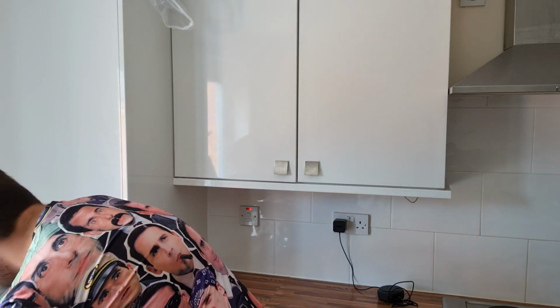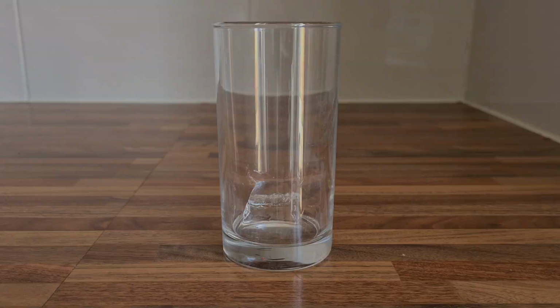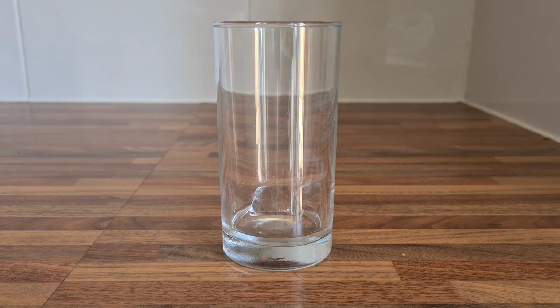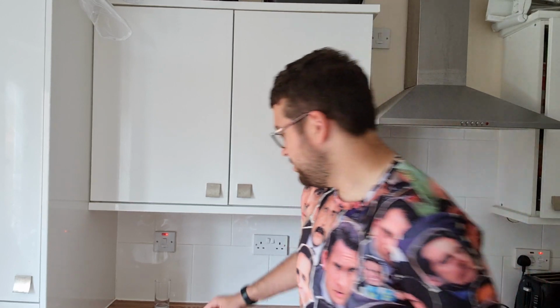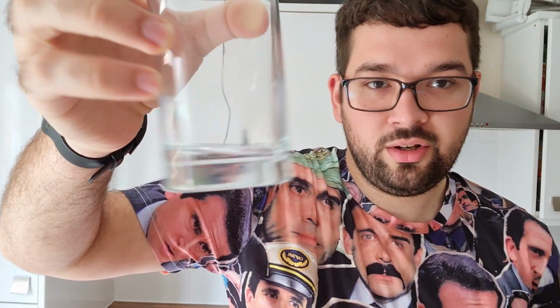An example of a physical change would be if I go into this freezer, take out an ice cube and leave it in this glass to melt. In physical changes, no new substances are made and they are also reversible. If I look at this water, you can see that it's turned from a solid to a liquid. So it's just changed state, but it's still the same water.